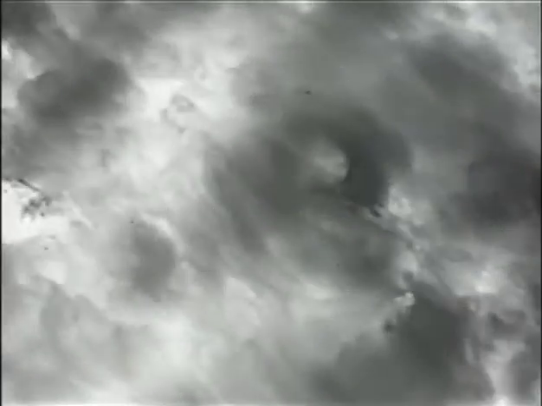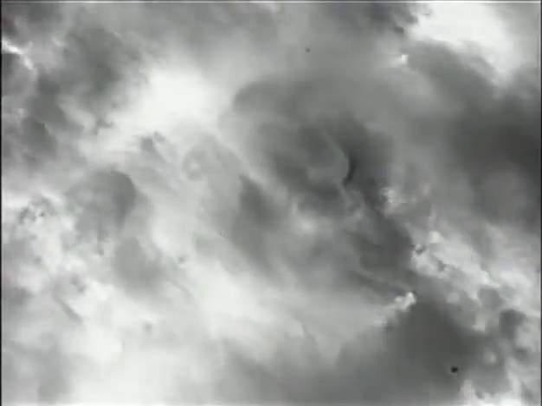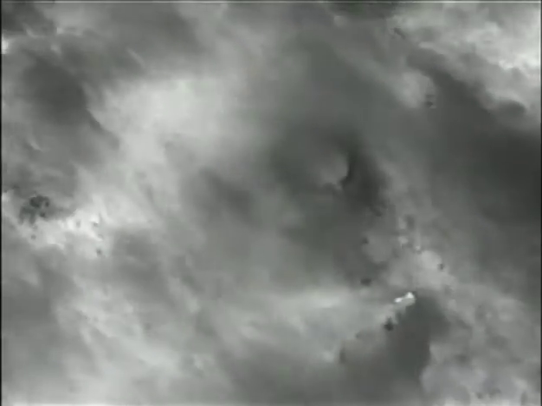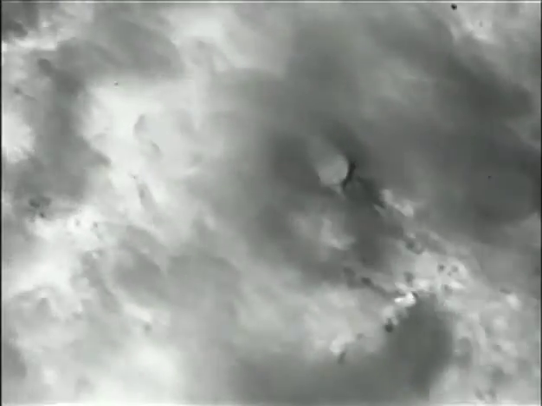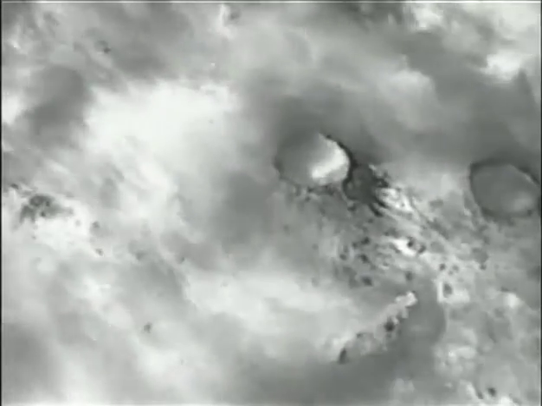Captain Zero. Captain Zero, research explorer in time and space.